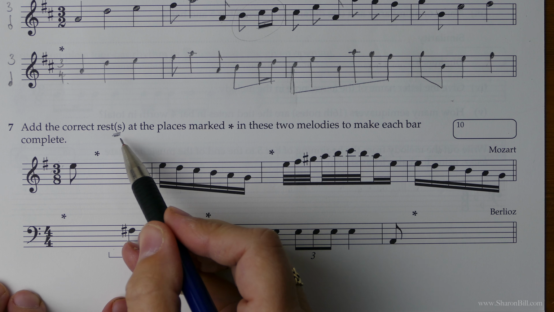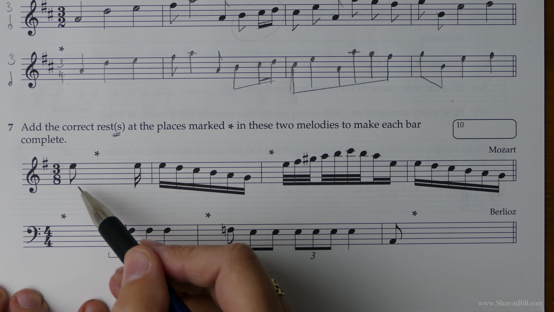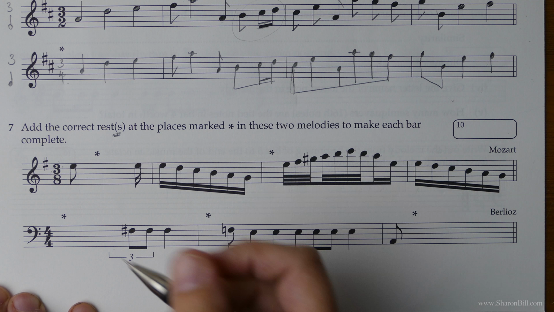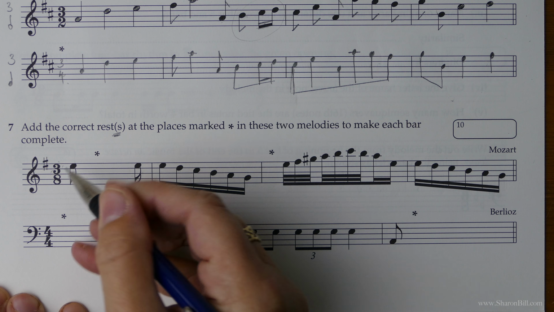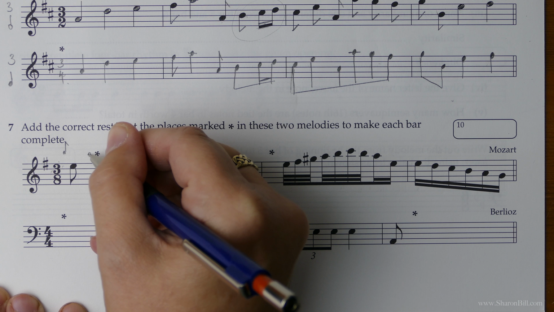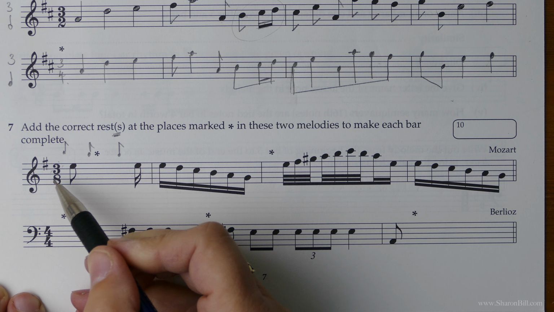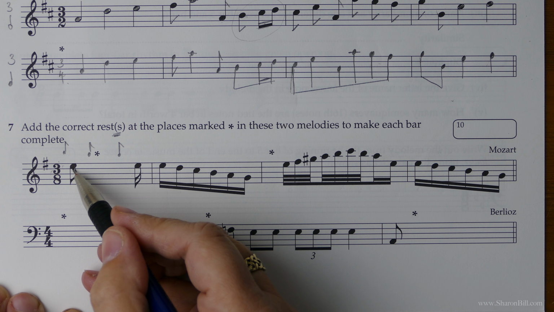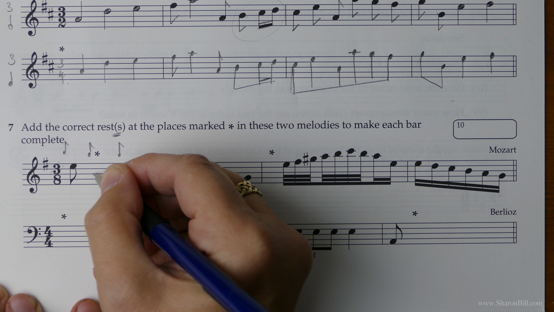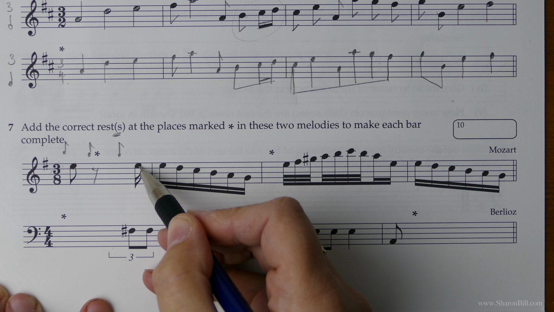Now the important thing is to remember that every new beat needs a new rest. So we can't just fill in the gap with any old rest. We've got to show the proper allocation of the beats in the time signature. So in 3/8 we need to be reflecting 1, 2, 3 quaver beats, 3/8 notes per bar. So there's 1 beat. So here's the 2nd beat. And then this 3rd beat is not complete.